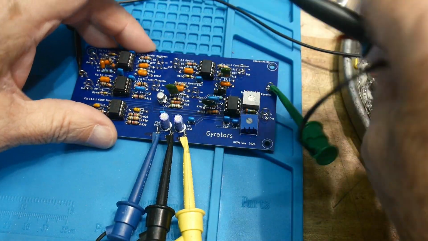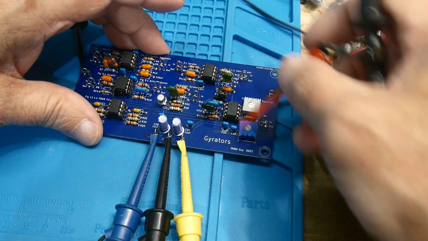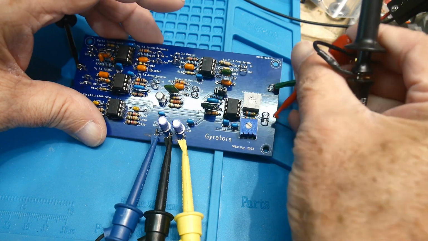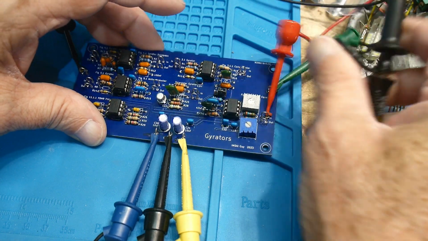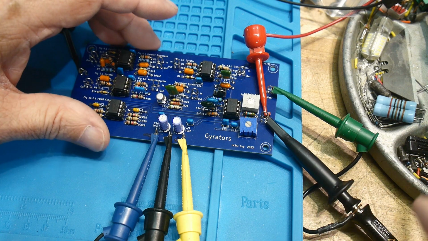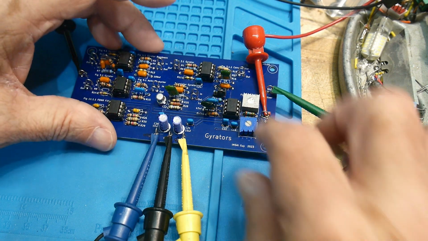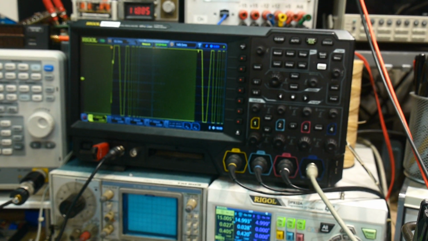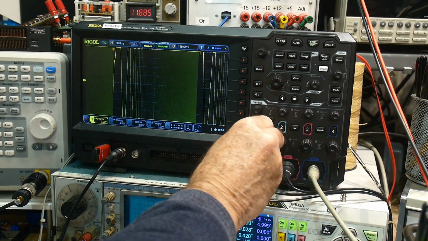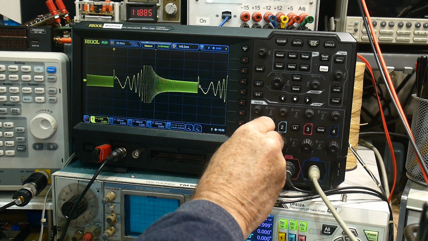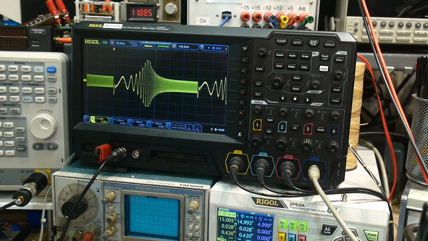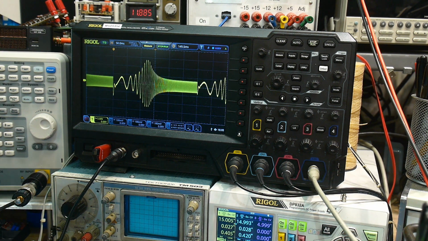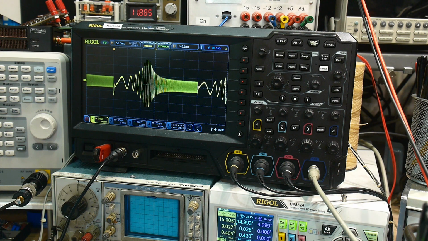All right, they are over here. They're calling this a gyrator equalizer. Okay. And, all right, let's see what we got on the scope. And it got really big. There we go. So it's doing a peaking thing right now. All right. So let me get out an adjuster.